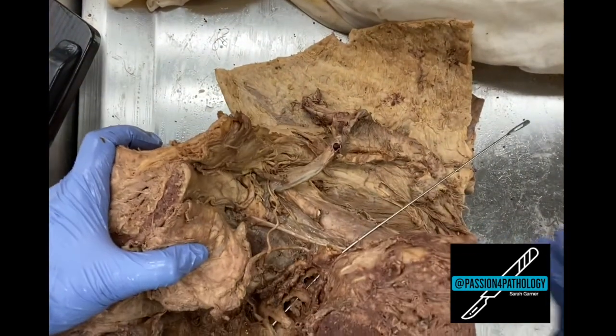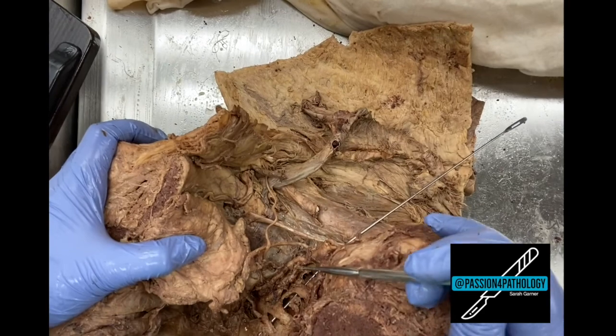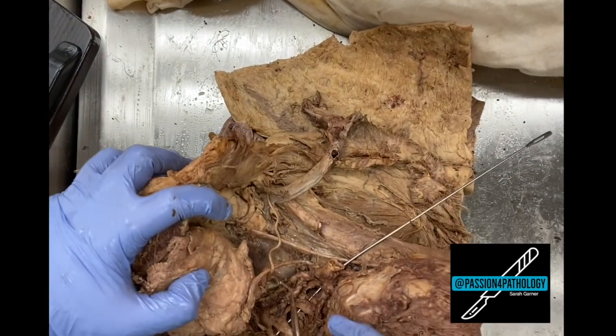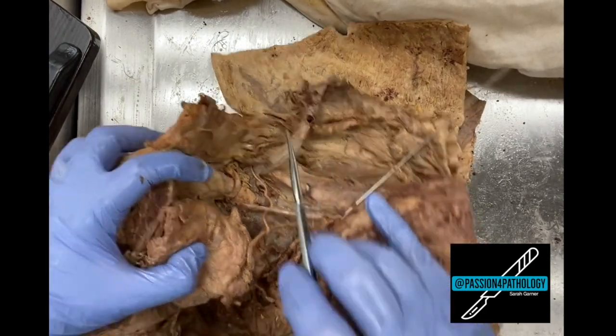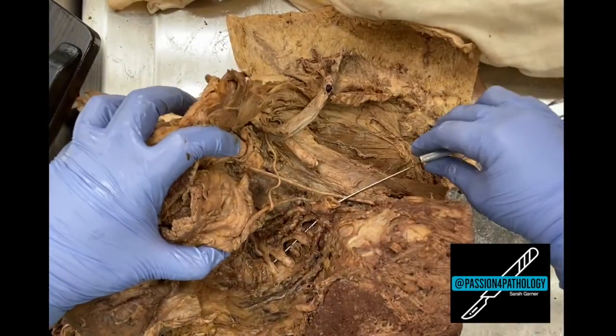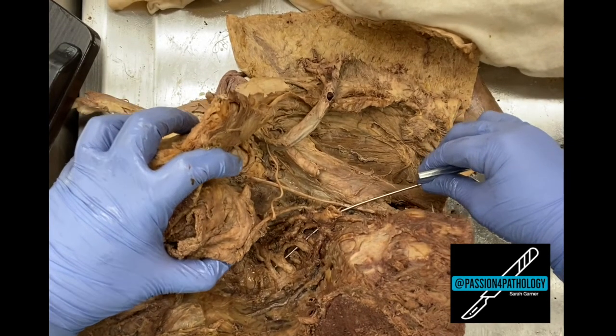So what you want to look for when you're looking for these, your reference structures are really going to be the nerve structures. So I've isolated those and put this probe under it so you can hopefully appreciate it in the video. I know it's probably hard to see on the camera, but you are going to see this in lab too. So here we've got our probe under all of these nerve structures.